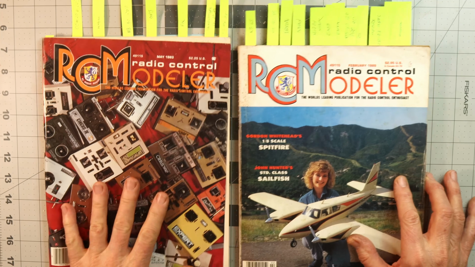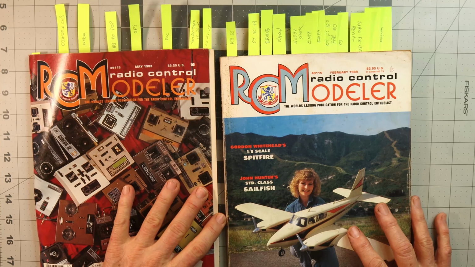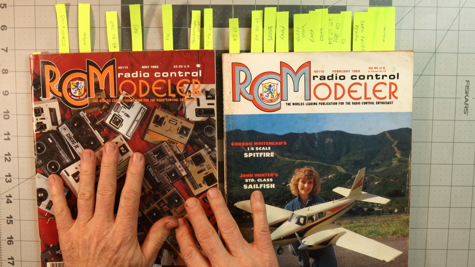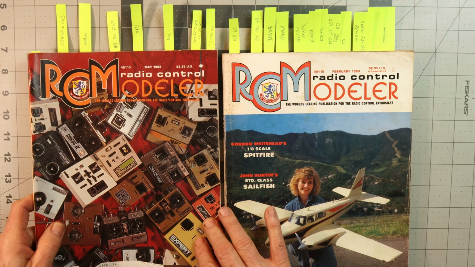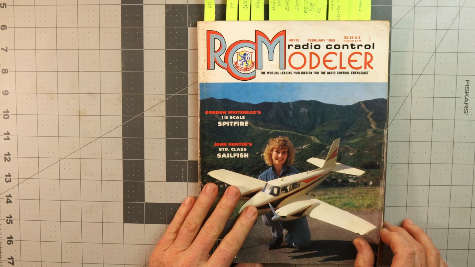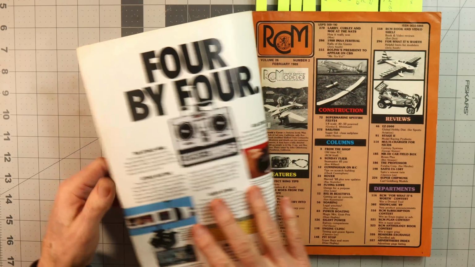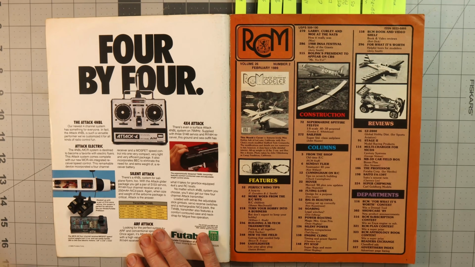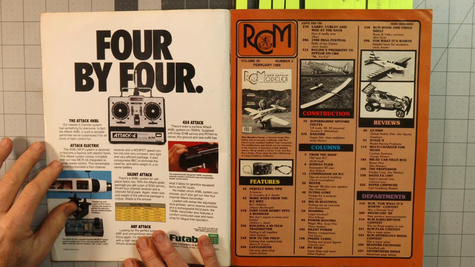Do you see a difference in the number of tabs I've got marked here? So what I think I'm going to focus on in this particular video is not the May 83 issue because there are fewer engines to look at, but the February 1989 issue, and I want to make sure I get this in frame the best I can so that you can see these things really well.